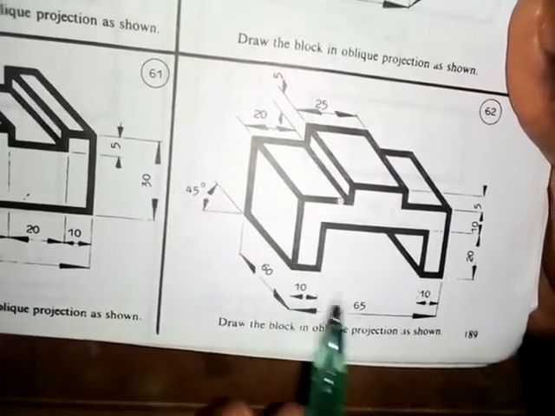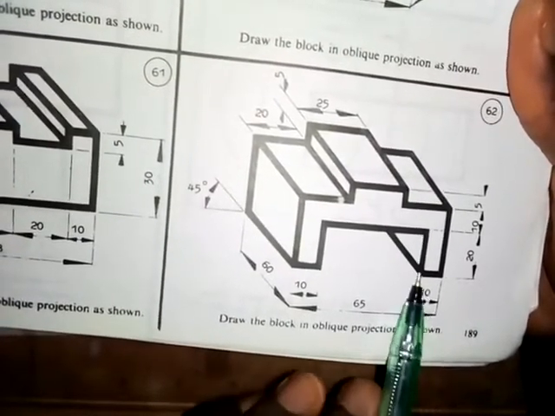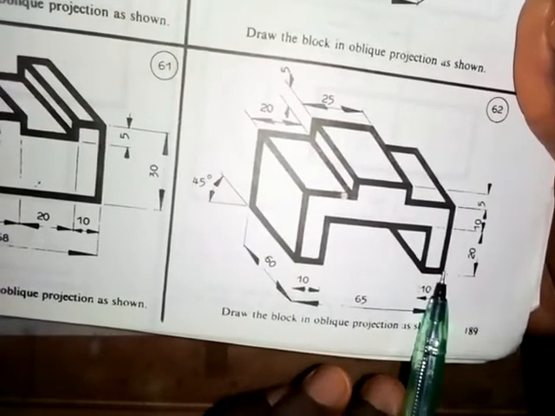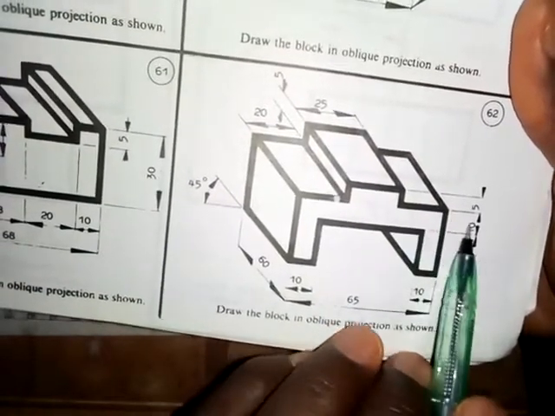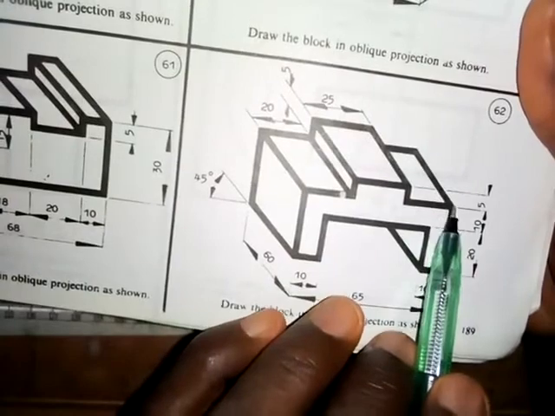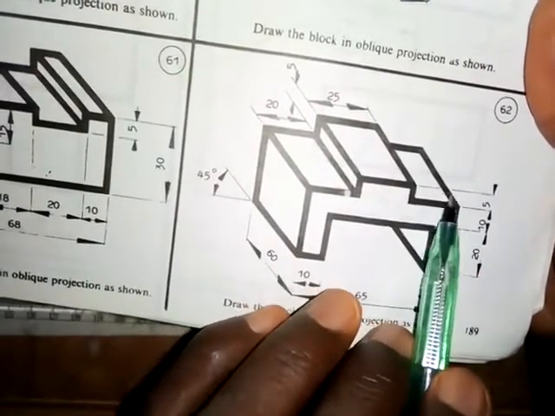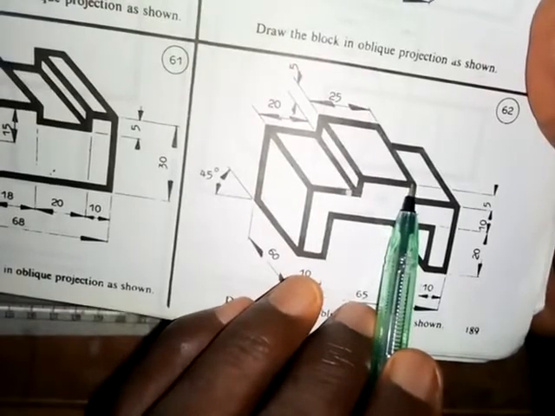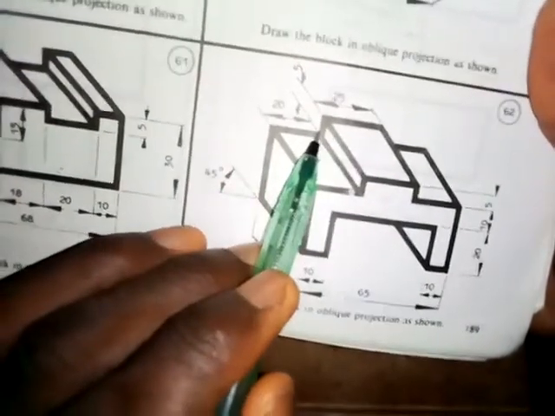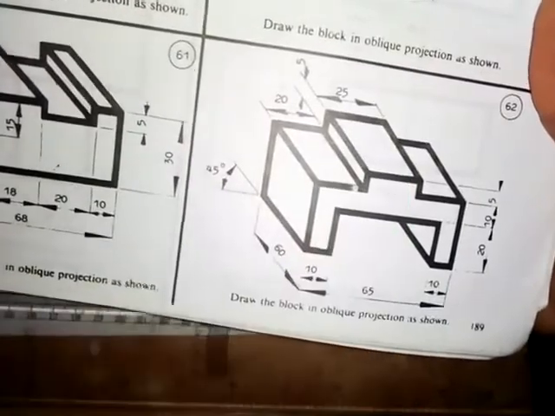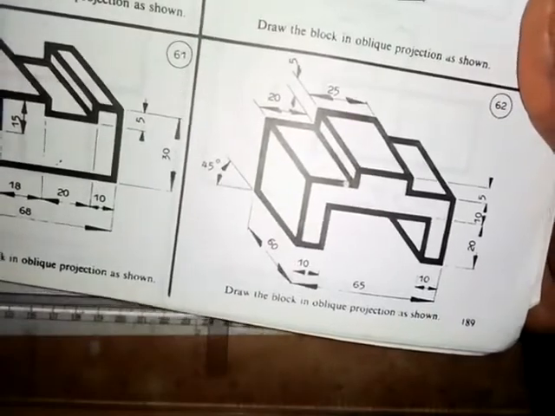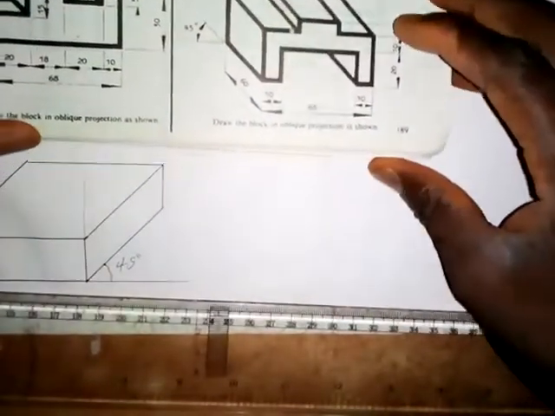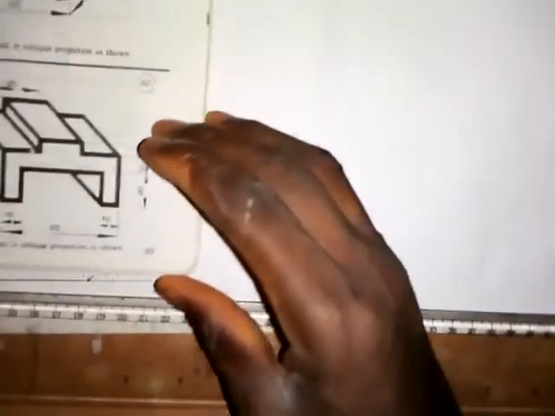From this point here to this point here is 65 millimeters. From here to here is 10. From this point to this point is 20 millimeters as written here. From here to here is 10 millimeters, and from here to here is 5 millimeters. Then from here to here is 20, from here to here is 25. So you have to take note of the dimensions. And also we are told that from here to here is 5 millimeters. Let me put it here so that you are seeing it as I'm constructing it. So let it be on this side. It's going to disturb me.